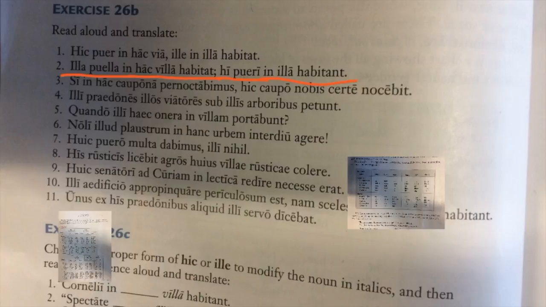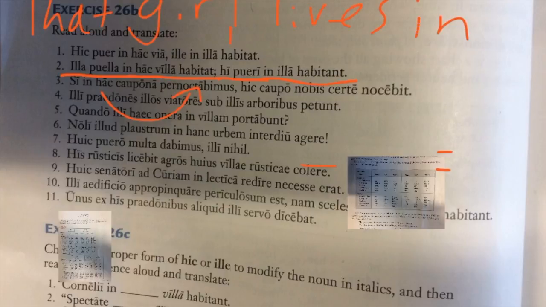Illa puella is our subject. Illa is a feminine, nominative, singular, demonstrative adjective, meaning that girl. Habitat lives in hac villa, in this country house. And then you've got another independent clause immediately following it.